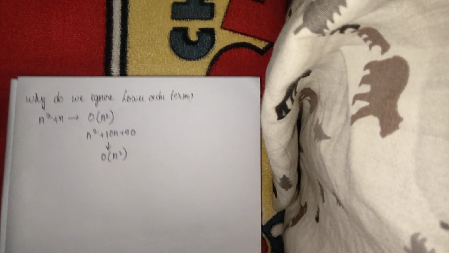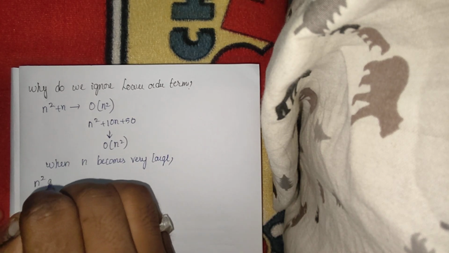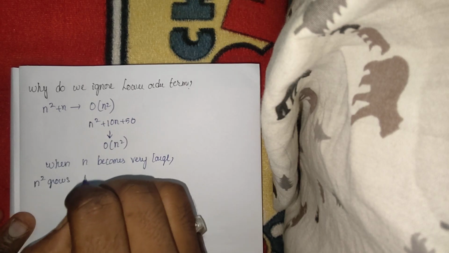When n becomes very large, n square grows much faster than n or any constant.